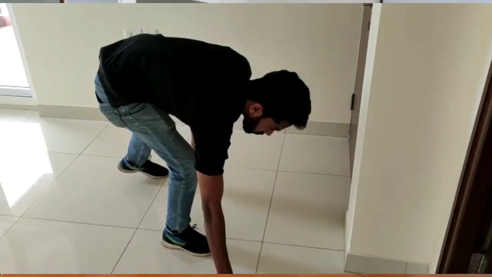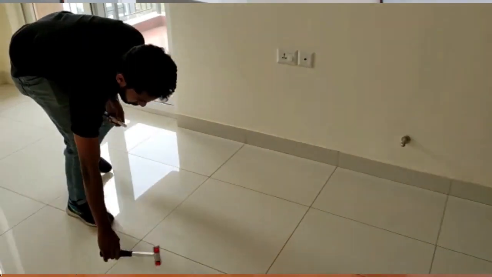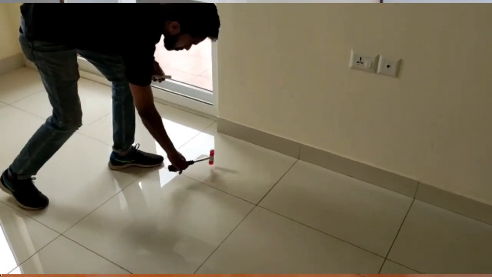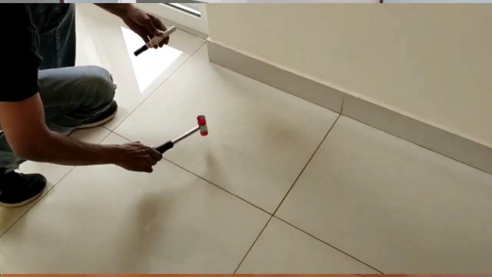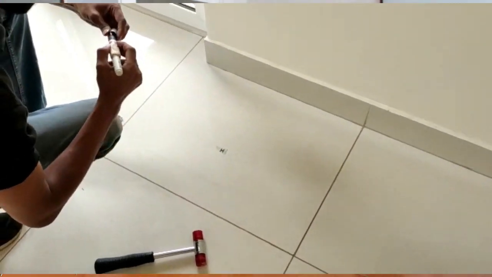Okay. Hollowness means that you get a hollow sound when you tap the tiles. Yes, sir. We have a fiber hammer, like a fiber mallet. We tap each and every tile on the floor and in the rooms. If we get a hollow sound, we consider it a snag. That means you tap each and every tile? Yes, sir. So once you find that a particular tile is hollow, how do you mark it? Do you paint it or something like that?